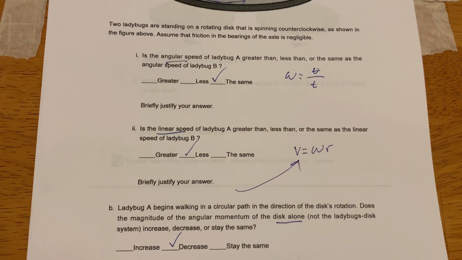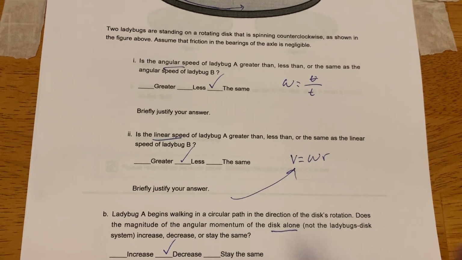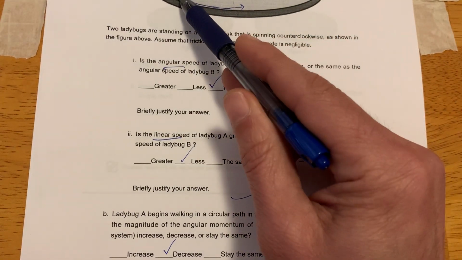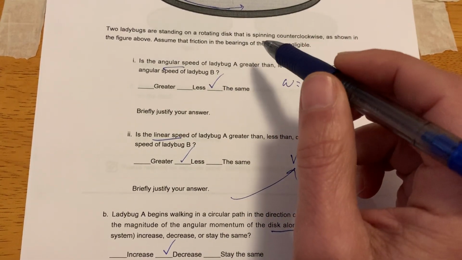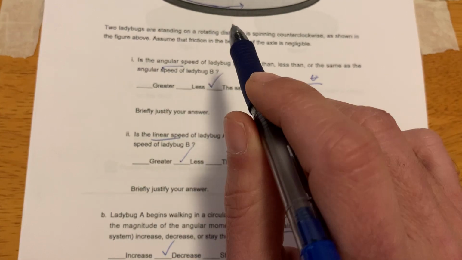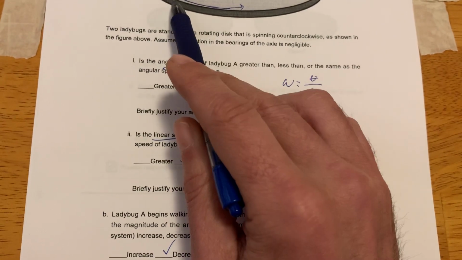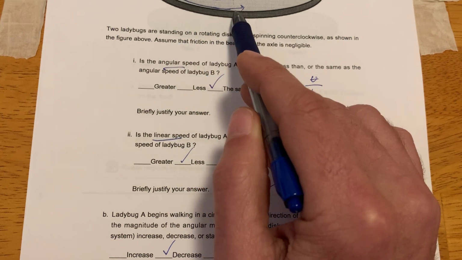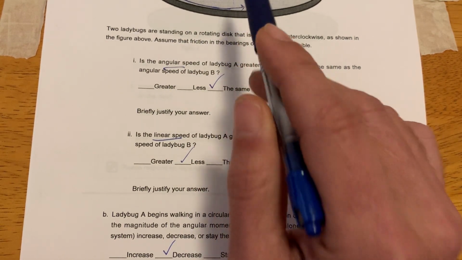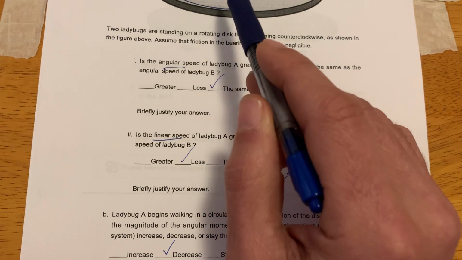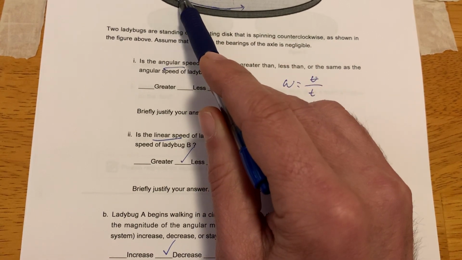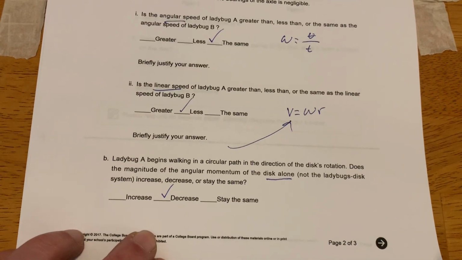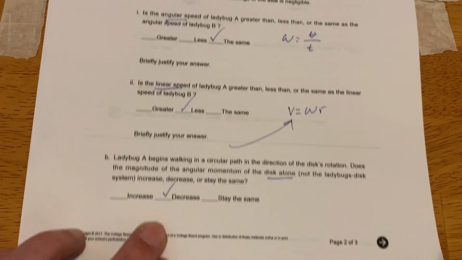What's another way to look at it? The angular momentum of the system consisting of the ladybug and the disc is always the same. But as the ladybug is walking in this direction, her angular momentum increases. So if the system's angular momentum must stay the same and hers increases, the disc's must decrease. So that's the answer to B.